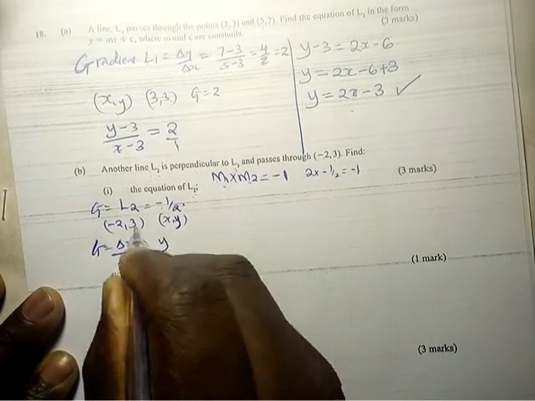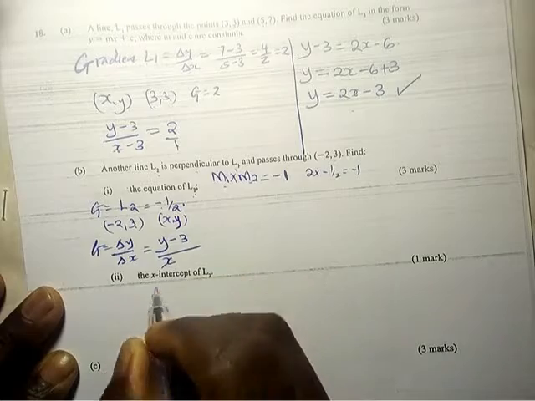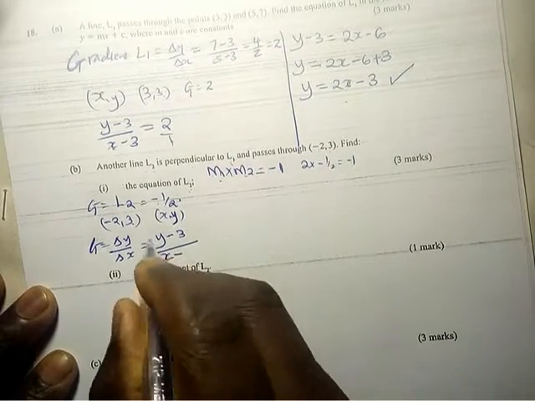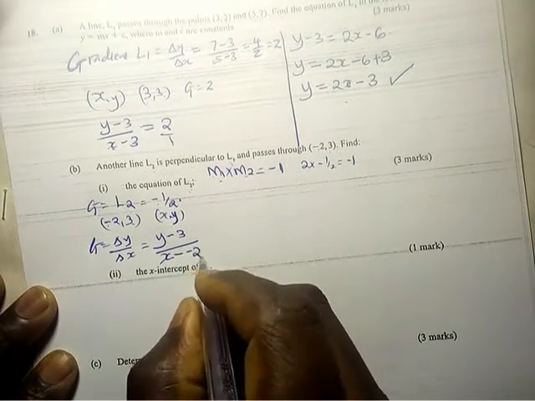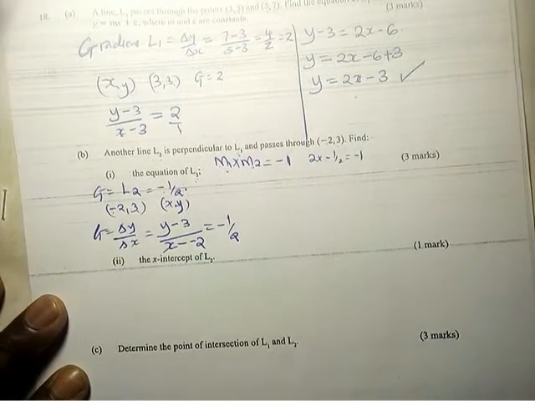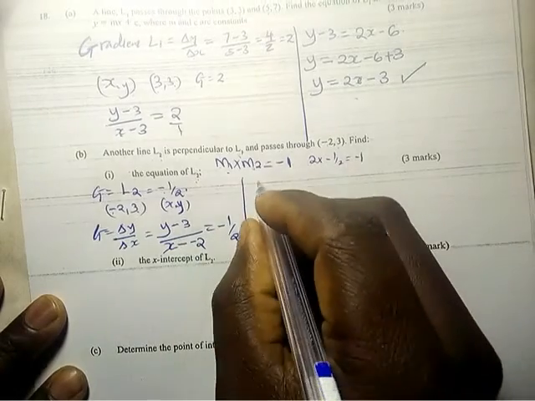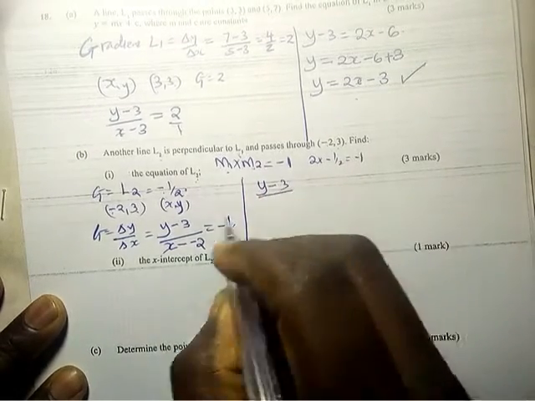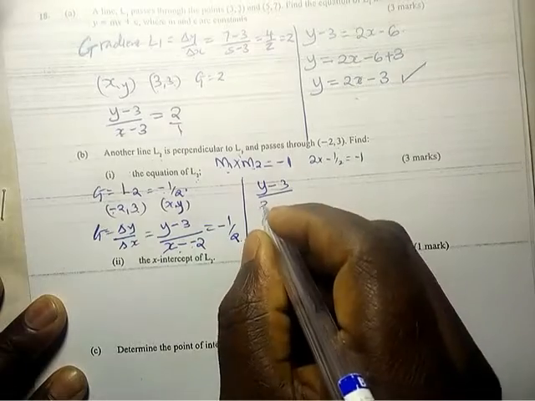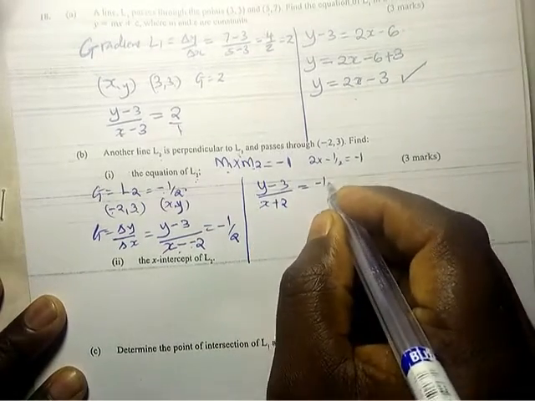So (y minus 3) over (x minus -2). The answer is -1/2. So (y minus 3) over, negative times negative is positive, (x plus 2) is equal to -1/2.